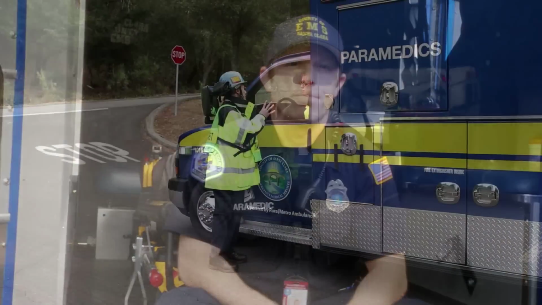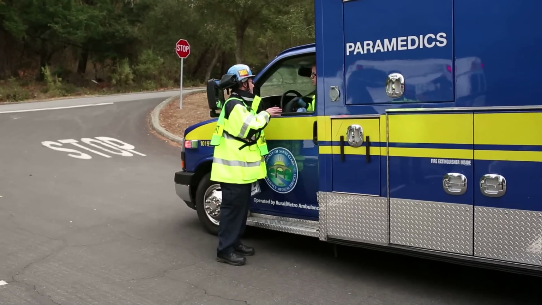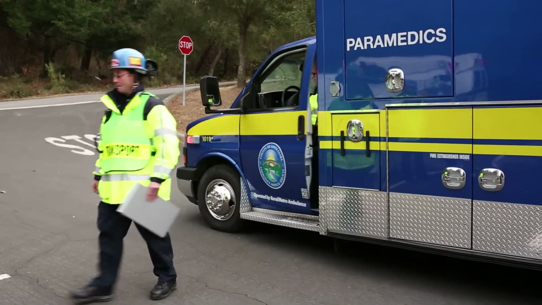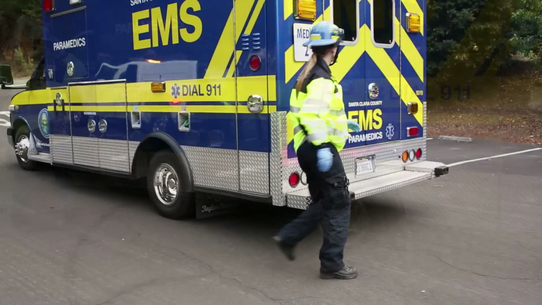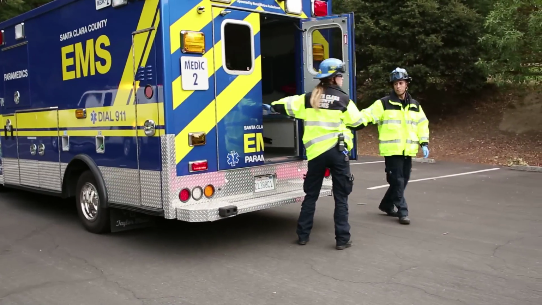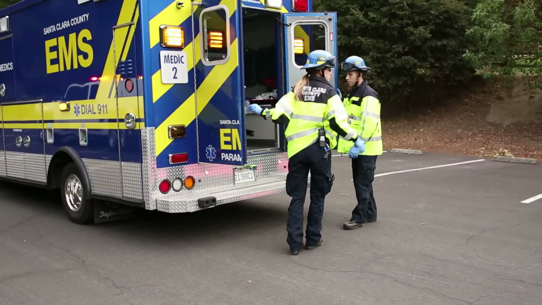Will the first arriving unit remain on scene or transport right away? The incident commander may or may not have the first arriving ambulance transport immediately. Depending on what resources are available and what resources are already on scene, the incident commander will decide how to best utilize the first arriving ambulance.